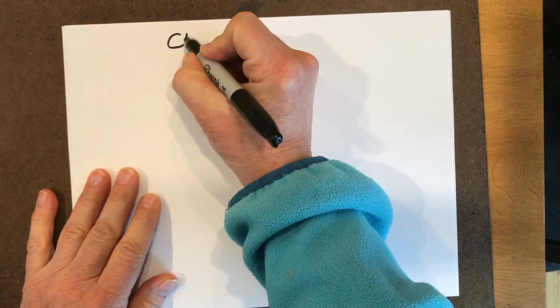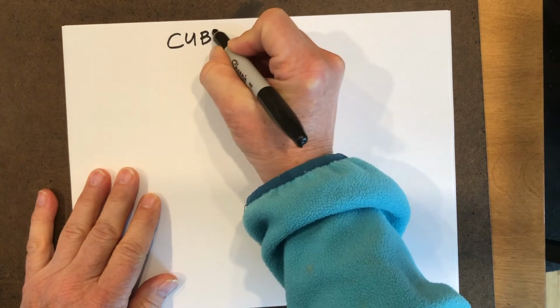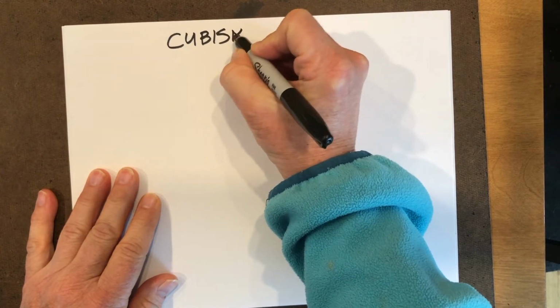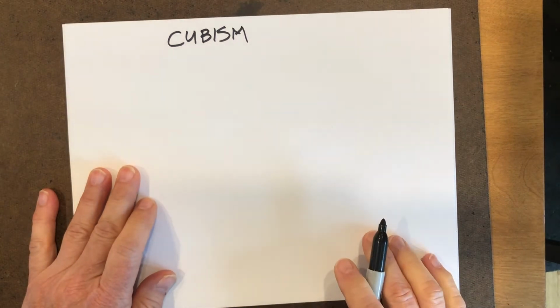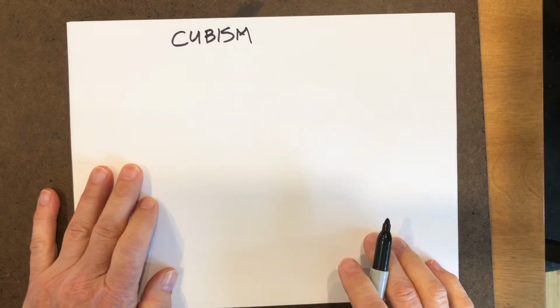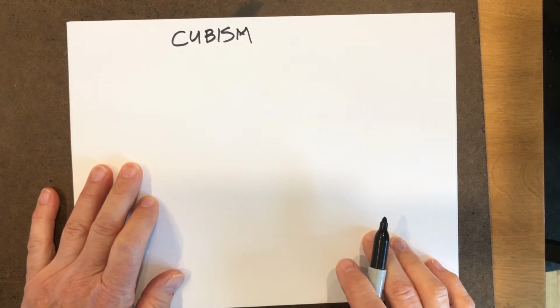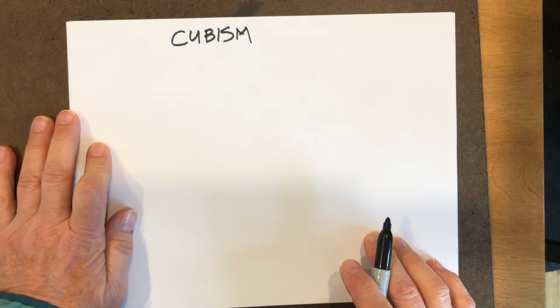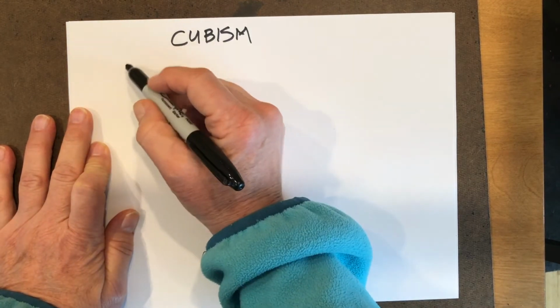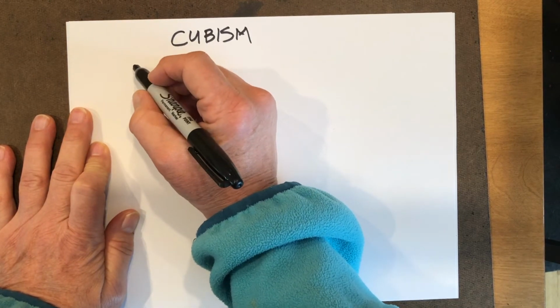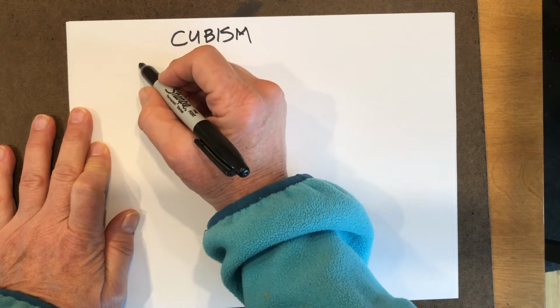I'm going to show you a couple of different ways that we can create a project that's based on Cubism, like our friends Pablo Picasso or George Braque or Romero Britto. So what were the things that you noticed that were similar about some of those paintings?